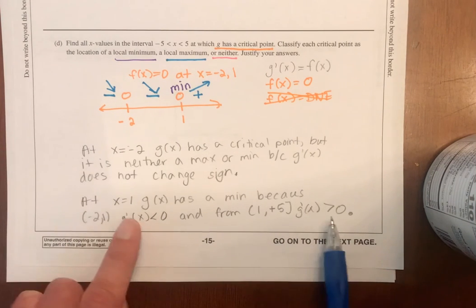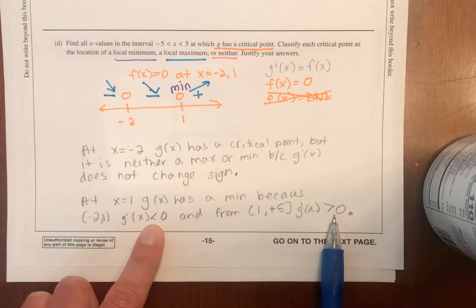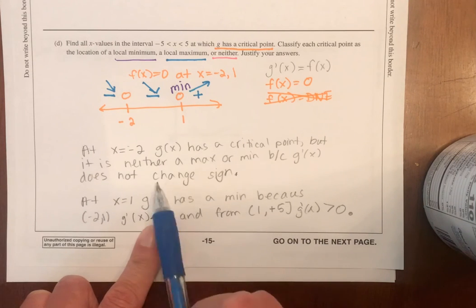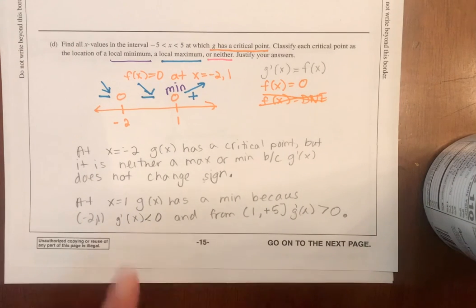One, I used intervals and negative and positive values using inequalities. Here I just talked about if it changed sign or not. If you remember when we looked at student samples together in class, both types of sentences were awarded points on the scoring rubric. Check that out.